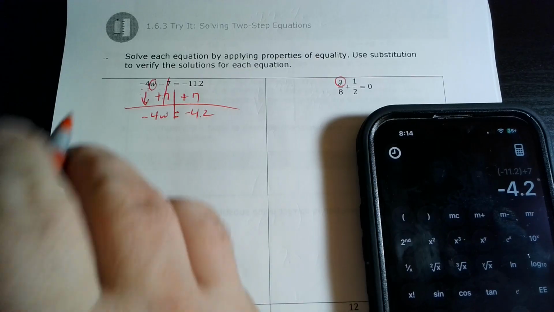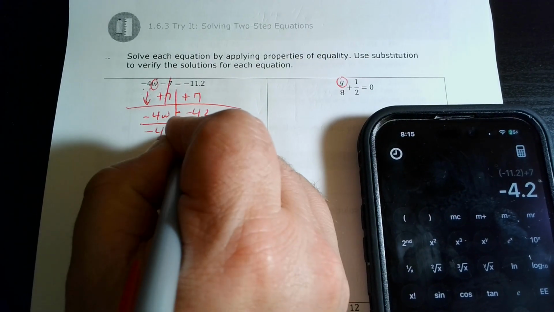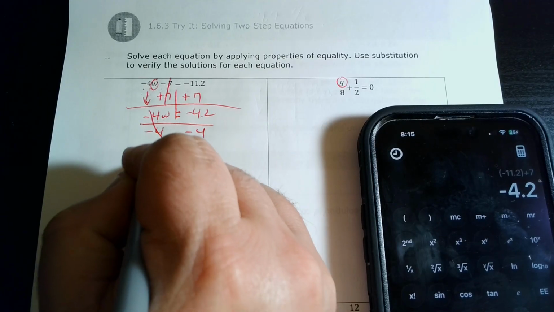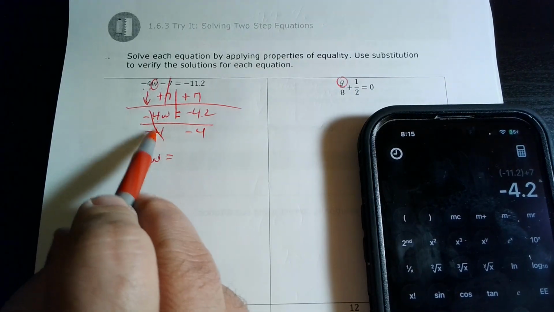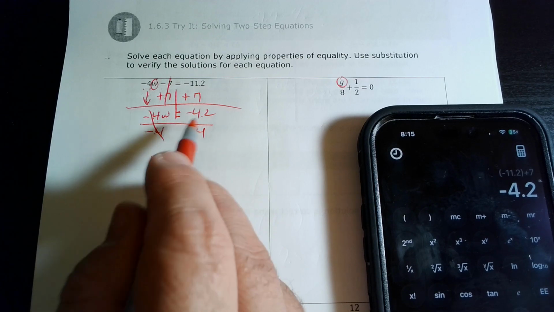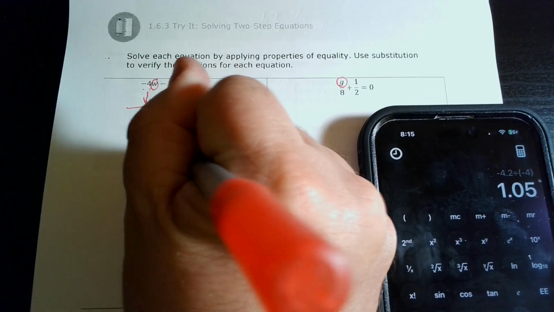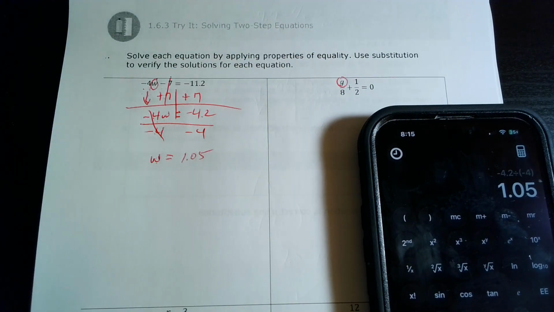All right, so when they're touching, they're multiplying, so we got to divide both sides by negative 4 so we can get w by itself. So the negative 4's cancel. We're left with w. There's our equal sign. And negative 4.2 divided by negative 4 gives us 1.05.